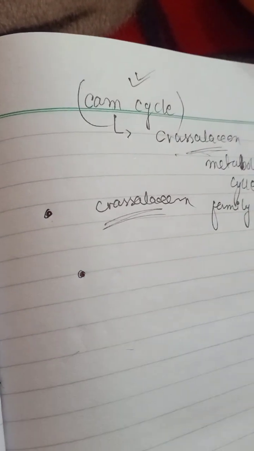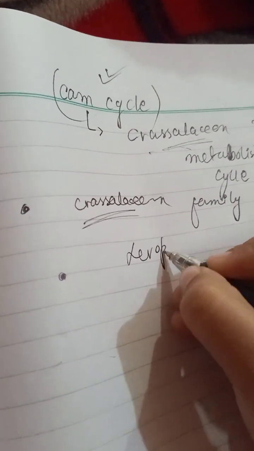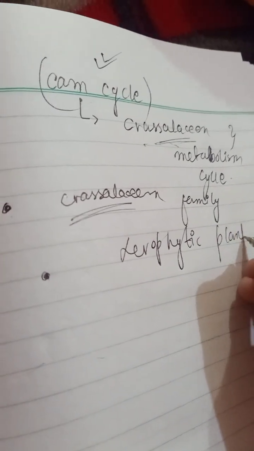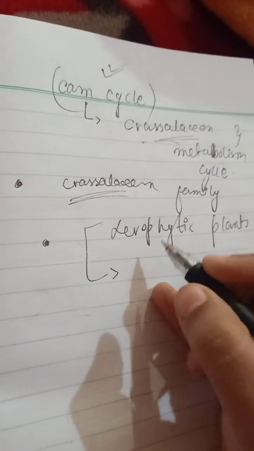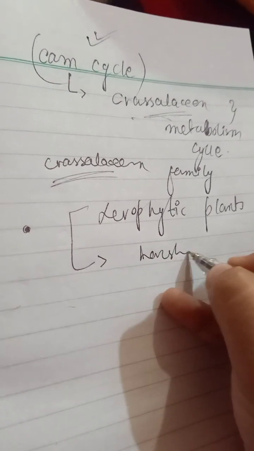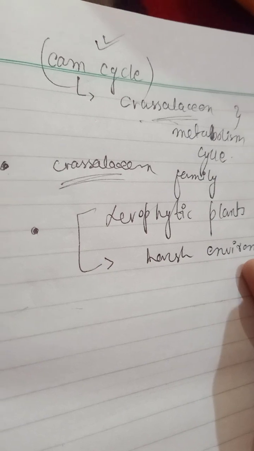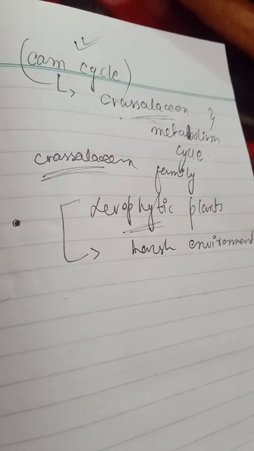If we talk about this cycle, it basically occurs in xerophytic plants. What are xerophytic plants? These plants have adaptations, meaning these plants basically face a harsh environment. The cactus can be a xerophyte. The cactus is basically a good example of a xerophyte plant.